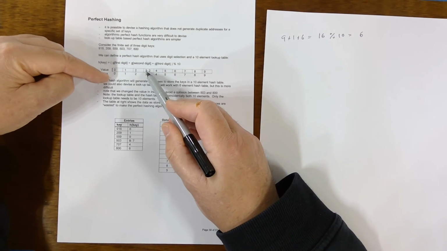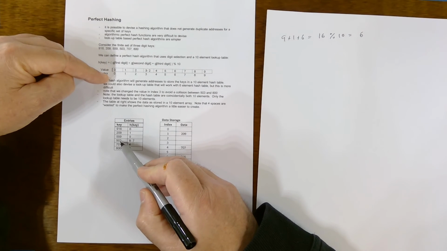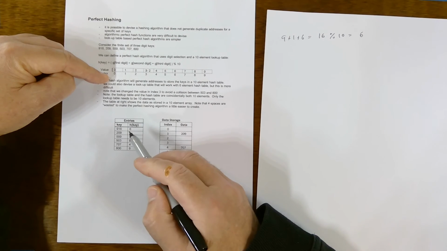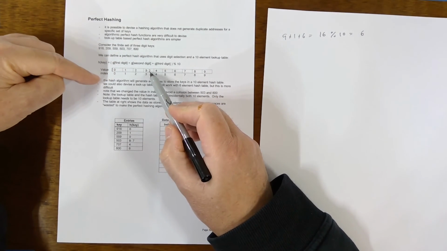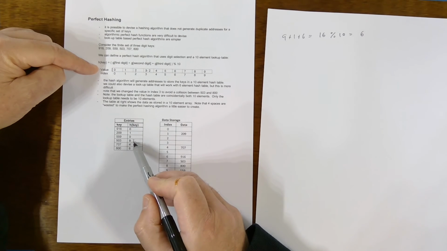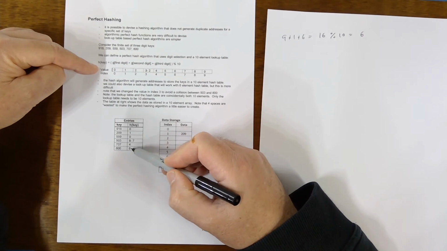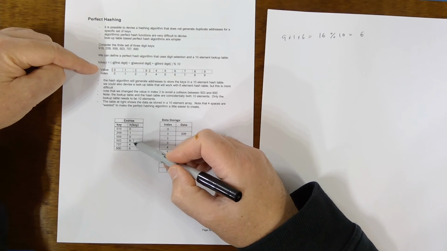So I changed 3 to 2, so that 503 would be 5 plus 0 plus 2, which would mod to 7. Okay, so just by changing this one value in the lookup table from a 3 to a 2, I can change this 503 from an 8 to a 7. And now I have no collisions here, right? I have all unique indexes here.